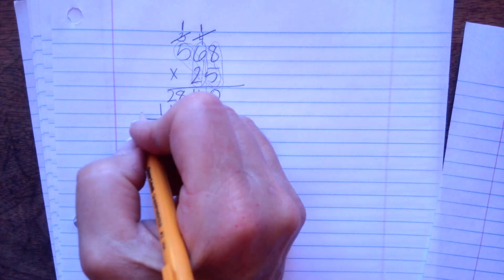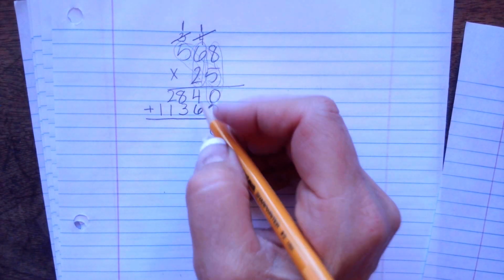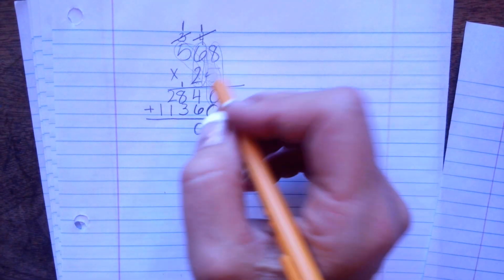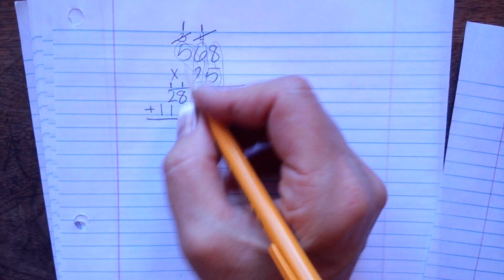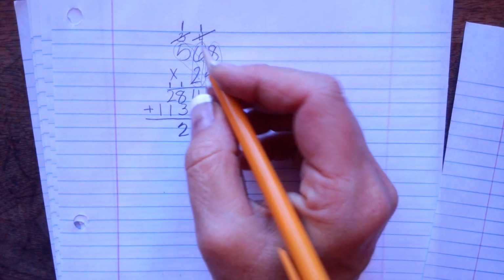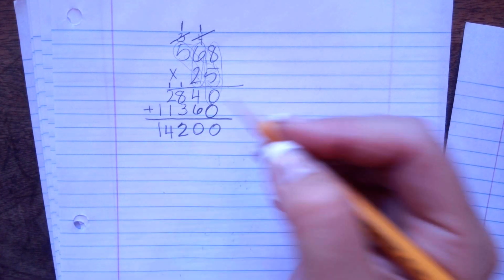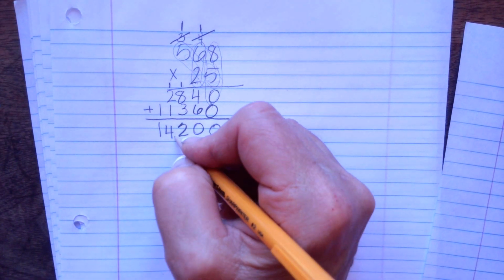And now you add all of this up. 0 plus 0 is 0. 6 plus 4 is 10. You put the 0 here, you put the 1 here. 8 plus 3 is 11, plus 1 is 12. You put the 1 here and the 2 here. 2 plus 1 is 3. And then you bring down this 1. And now we need our commas. So you count in 3 and you put a comma.